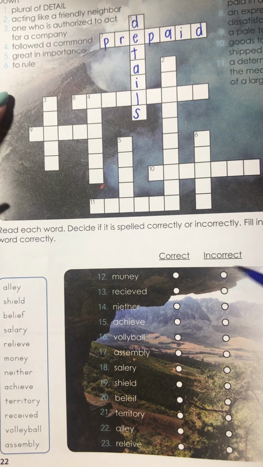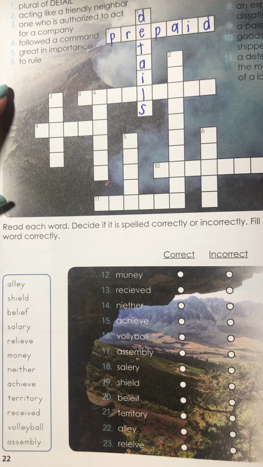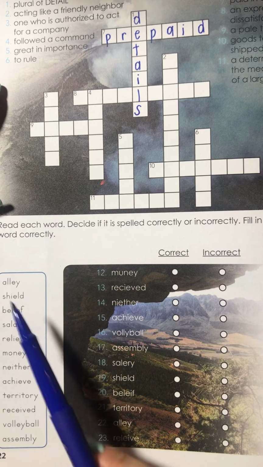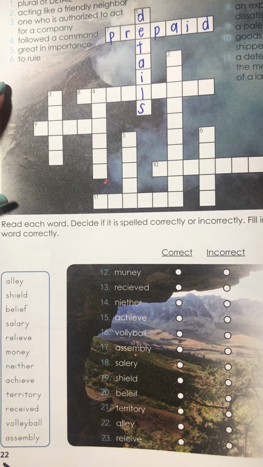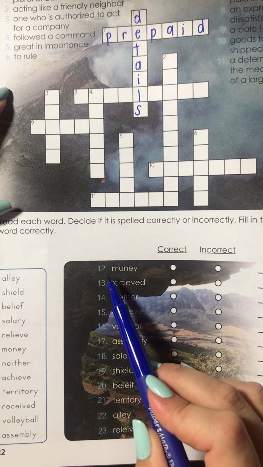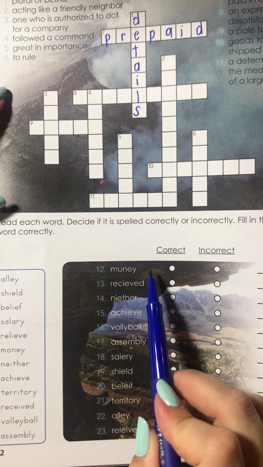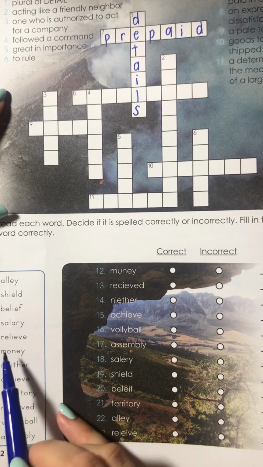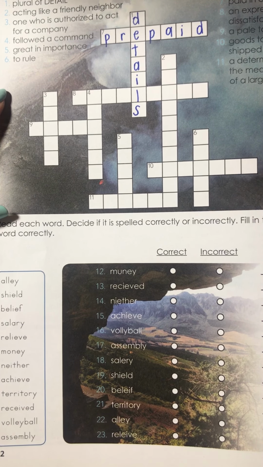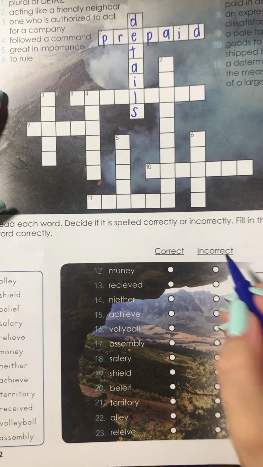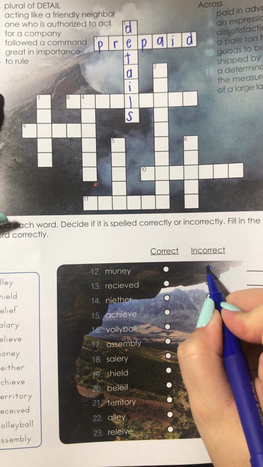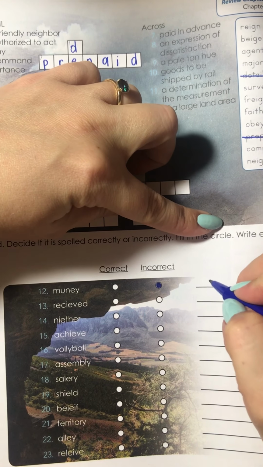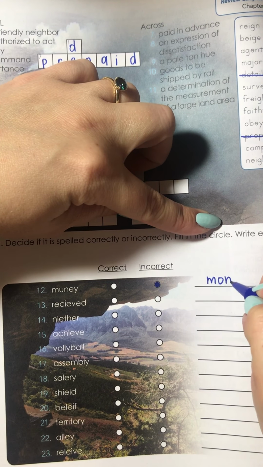So this section on the bottom is going to be pretty easy because you're just going to read the word and decide whether it is spelled correctly based on your list. So for example, for number 12 here, we have money, but it is spelled M-U-N-E-Y. And that is not correct because money, as we see here, is spelled M-O-N-E-Y. So we would write or fill in incorrect and then write it correctly. So make sure you're writing it correctly, not just filling it in.